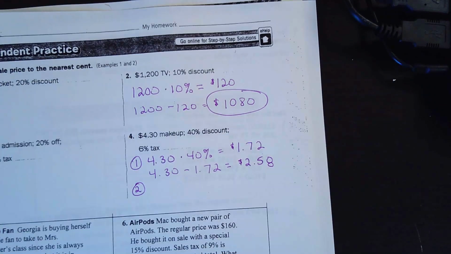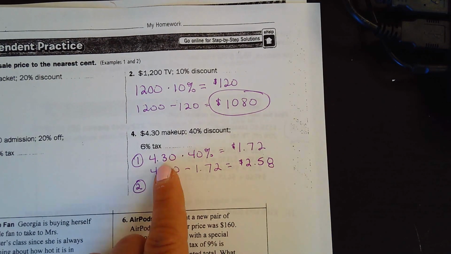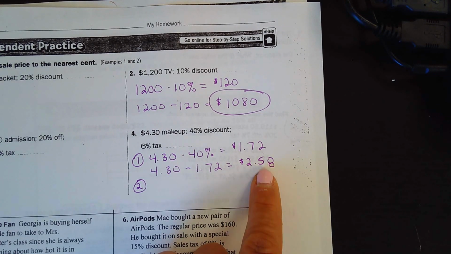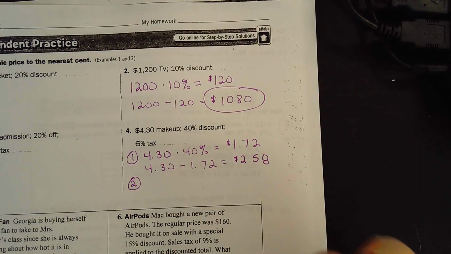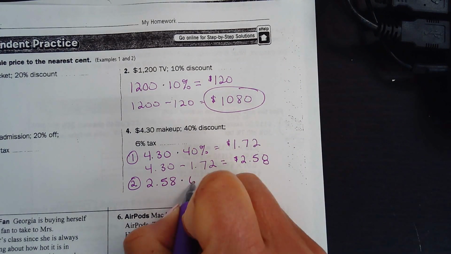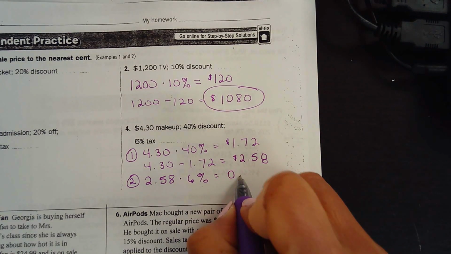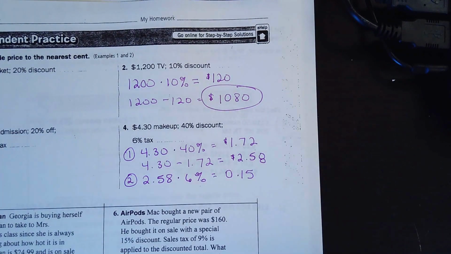Now, tax is based off of that amount. It is based off of the actual price you're paying. You're not paying $4.30. It's based off the discounted price. So you take your $2.58 times the 6% sales tax. And we don't need to go to the 10,000th place to round the 1,000th place up and things like that. It's just 15 cents tax. 6% is not that big of a number.